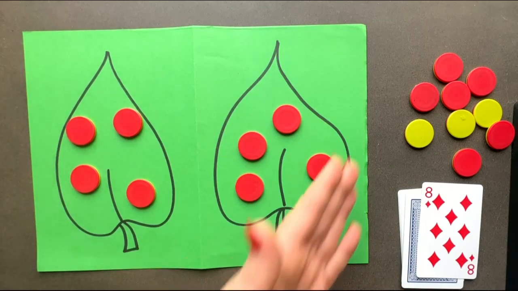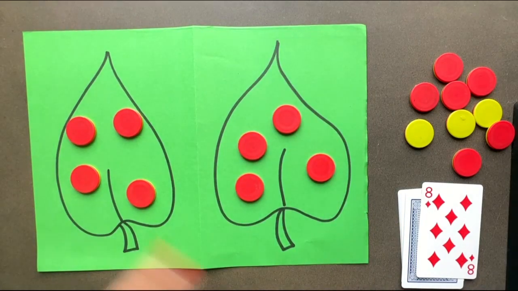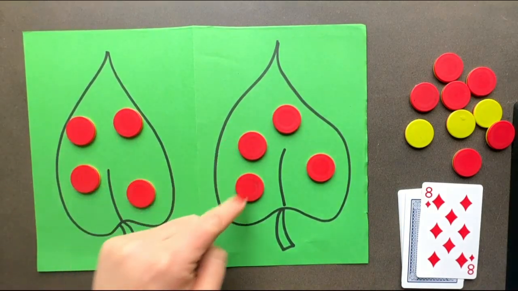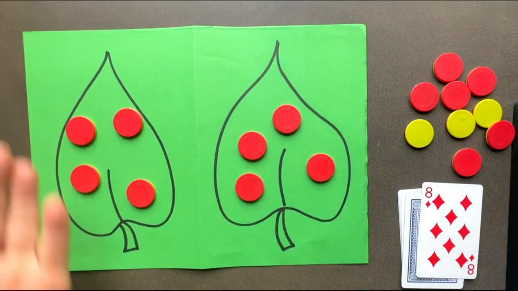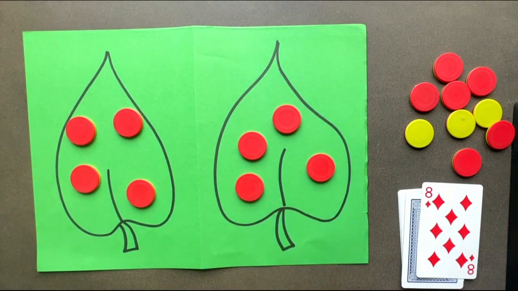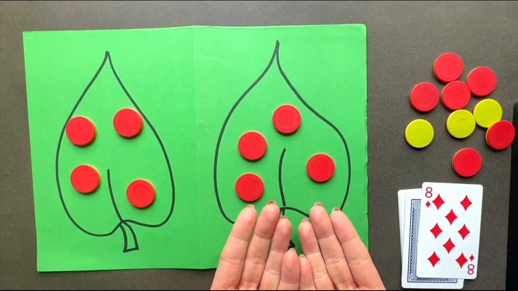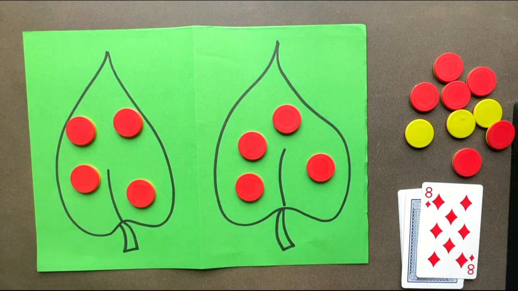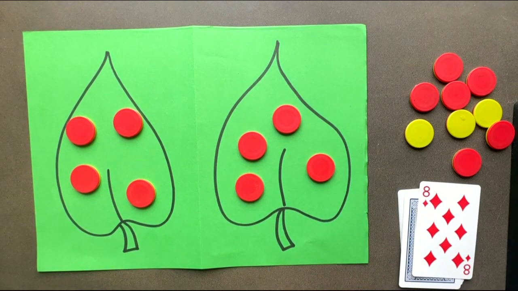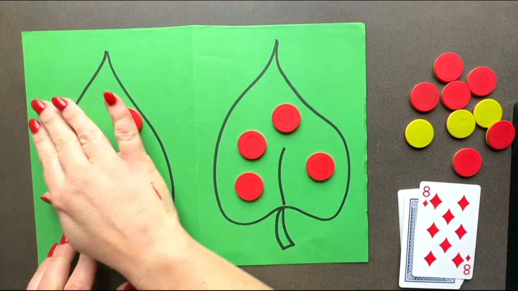Here are my 8 bugs. There are 8 here all together. 1, 2, 3, 4, 5, 6, 7, 8. So I definitely used all 8. And I've shared them equally. There are 4 on this leaf and 4 on this leaf. 8 can be shared equally onto 2 leaves. Let's take a look at another number.